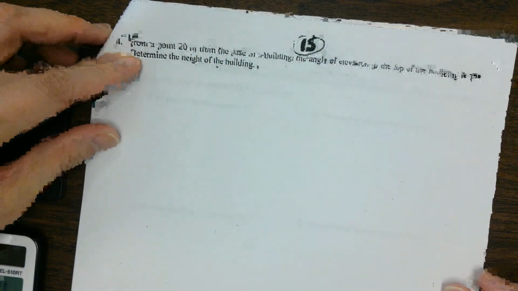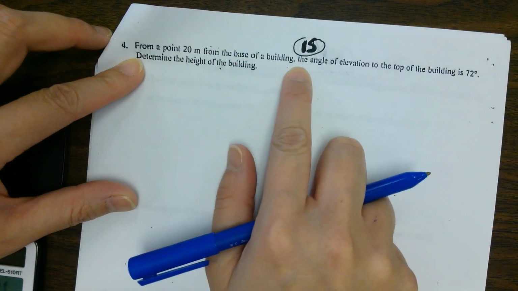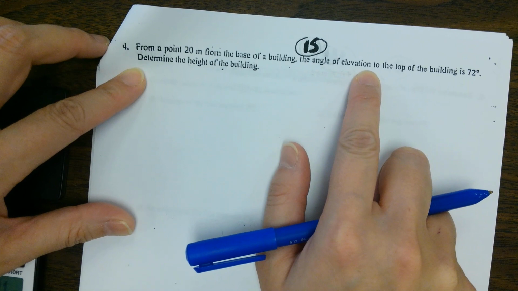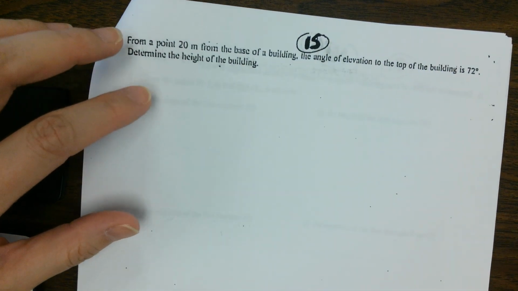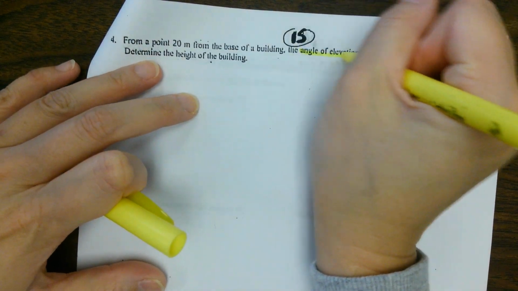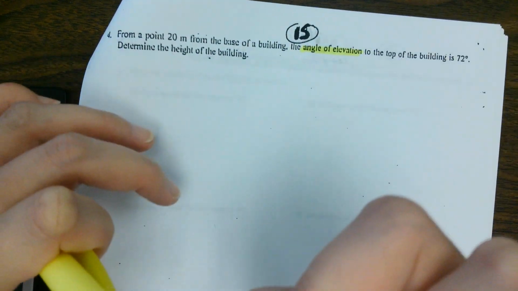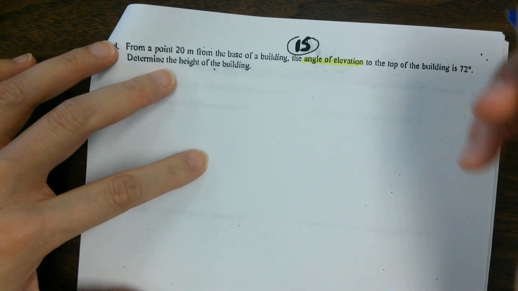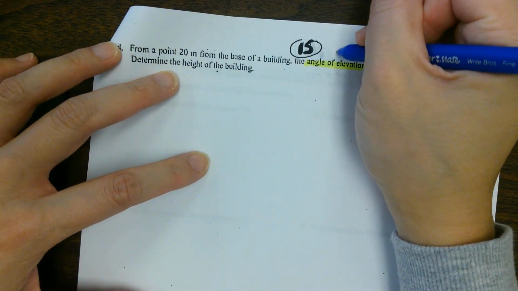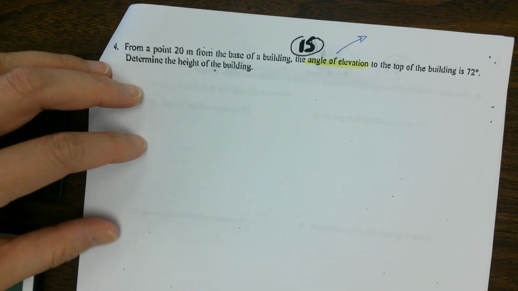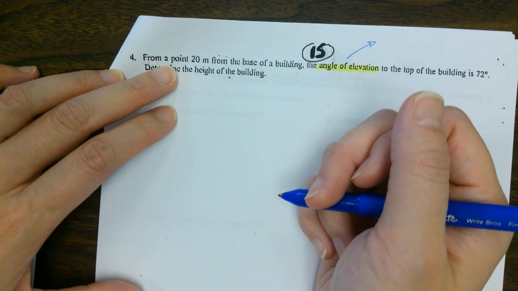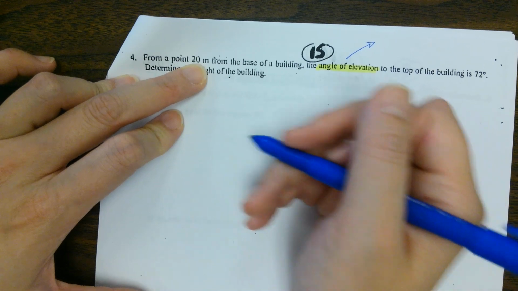Next, from a point 20 meters from the base of the building, the angle of elevation to the top of the building is that. Determine the height of the building. So I can't remember this keyword, angle of elevation. What does that mean? Looking up. Yeah, looking up. What's the other thing called? Angle of depression means looking down.